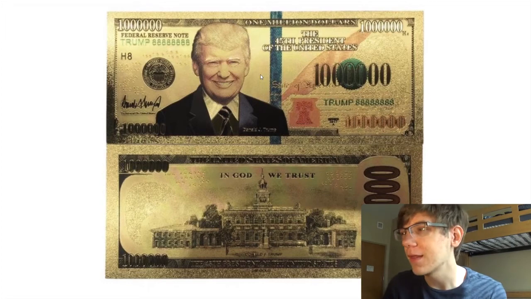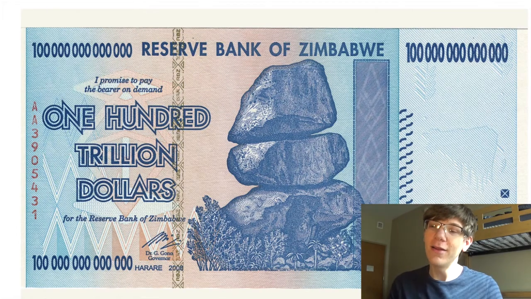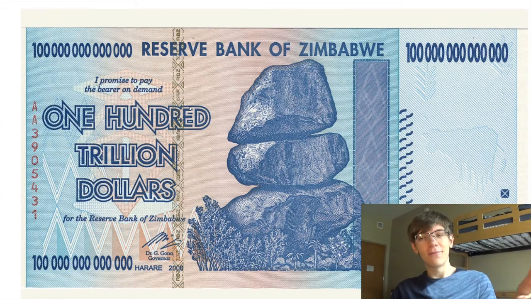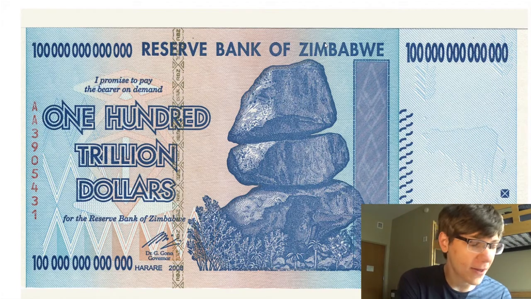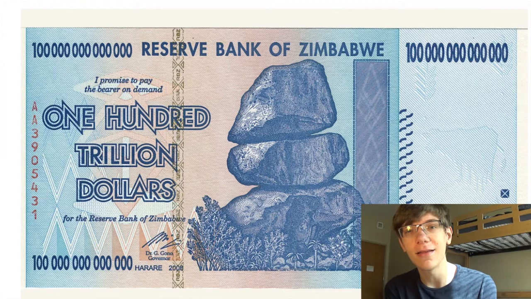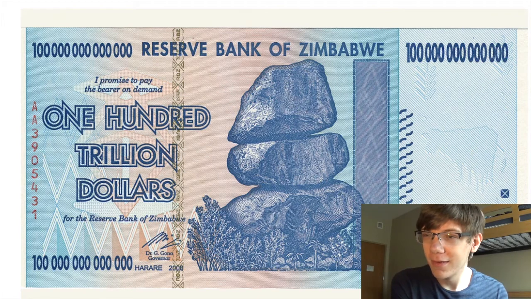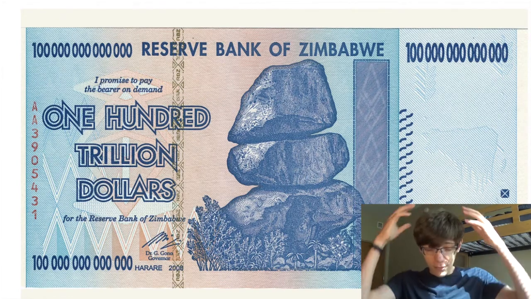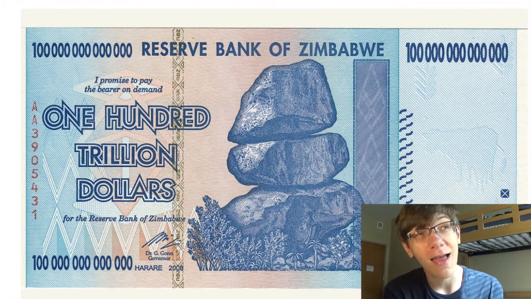But none of the bills I've talked about hold a candle in comparison to the $100 trillion note from the Reserve Bank of Zimbabwe. Zimbabwe, of course, had a period of hyperinflation in the 70s, I think, or the 80s, where they just printed off a bunch of money, and whoops, there's a lot of inflation, so they have these really big denominations of bills.